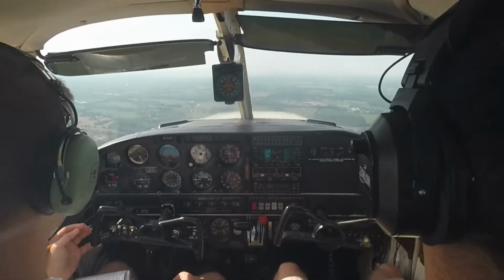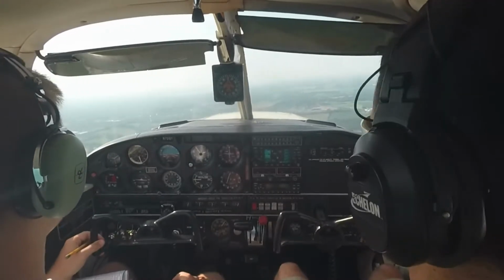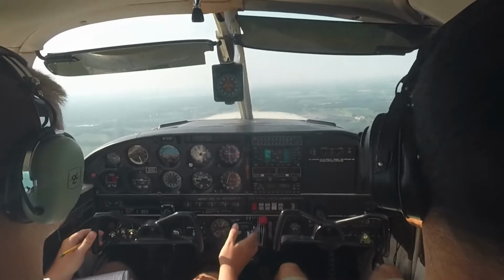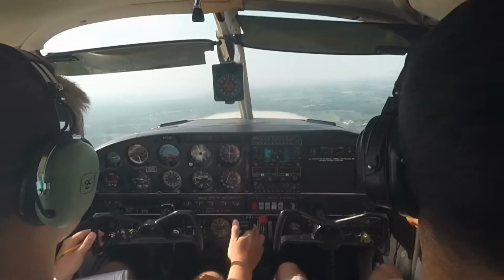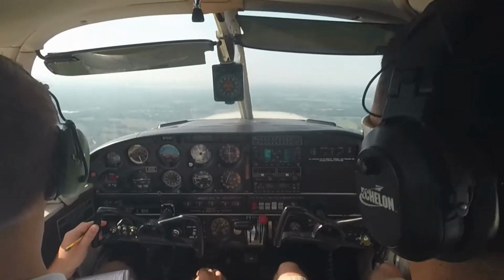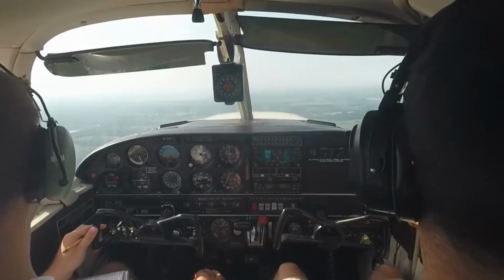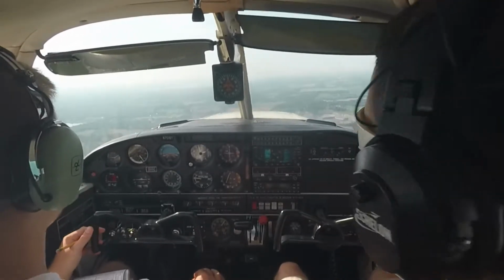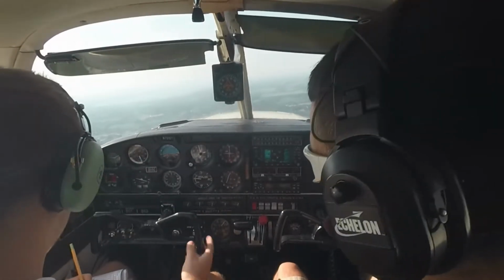Canandaigua traffic, Cirrus turning crosswind 31, Canandaigua. Hey, Canandaigua traffic, Cirrus departing the pattern to the south, last call, Canandaigua. They'll say that's that. Okay.